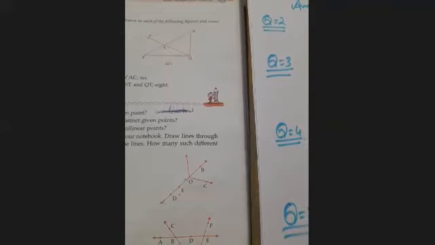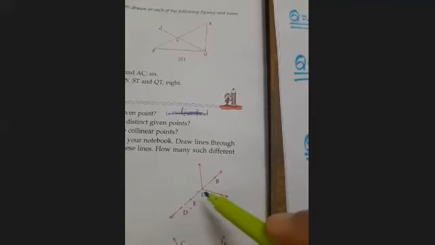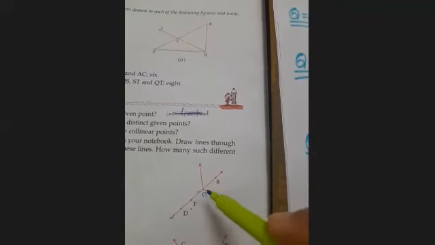Dear students, next is the last part, the 4th part. Now write 5 line segments. A line segment is one whose length is fixed.